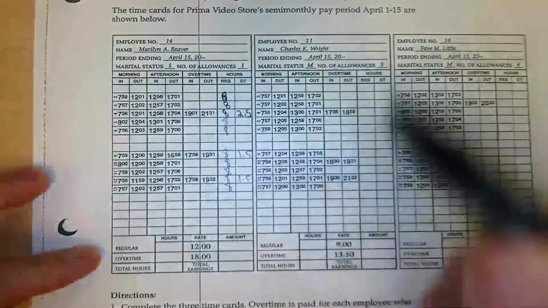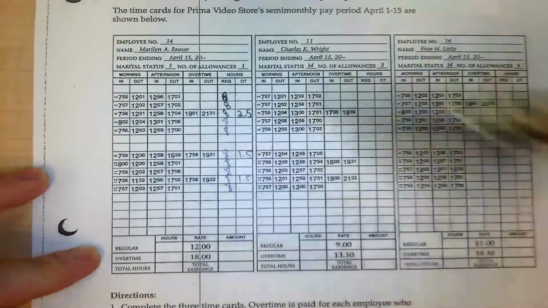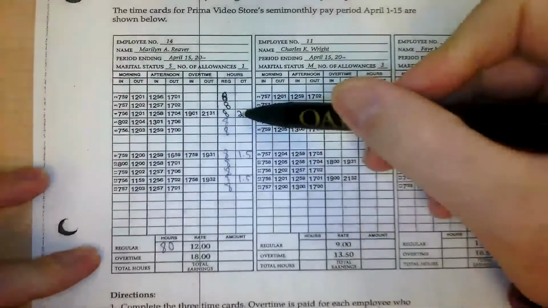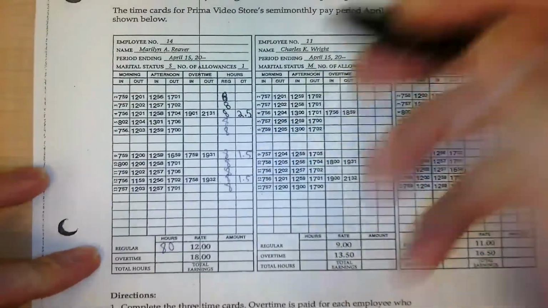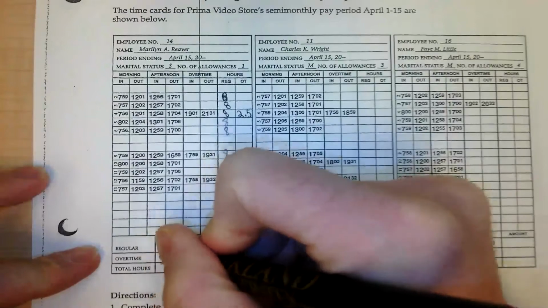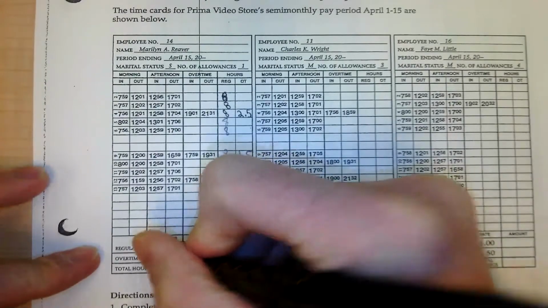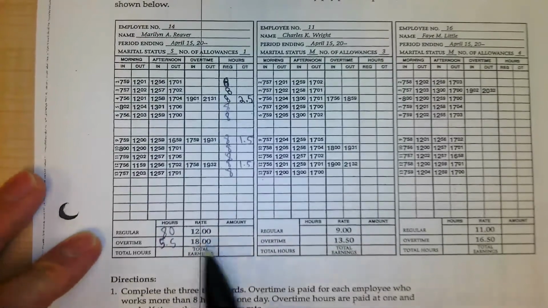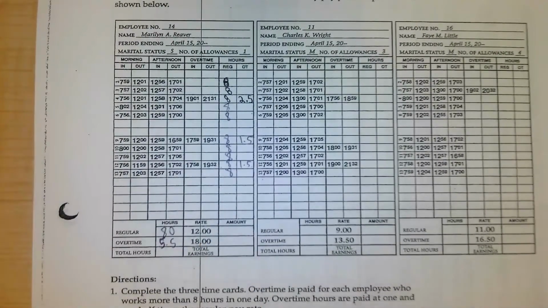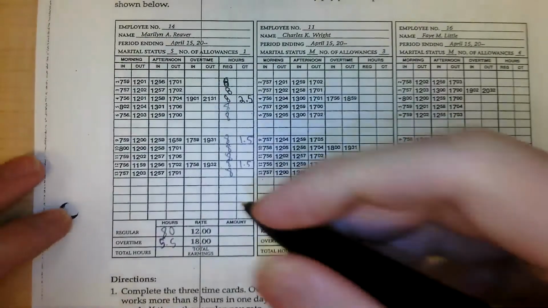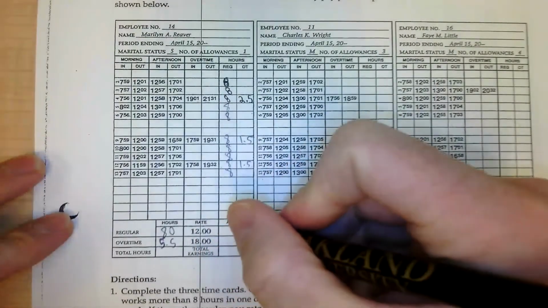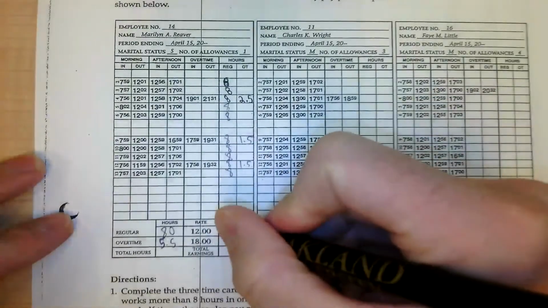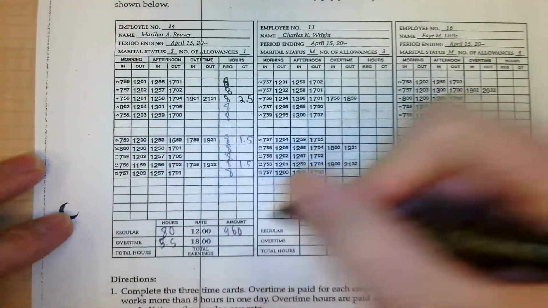So, regular hours. She had 10 days at 8 hours apiece. That's 80 hours. And then 5.5 hours of overtime. So 80 hours times her rate of pay of 12. 80 times 12 is 960.